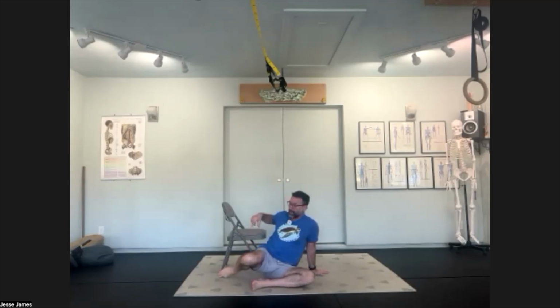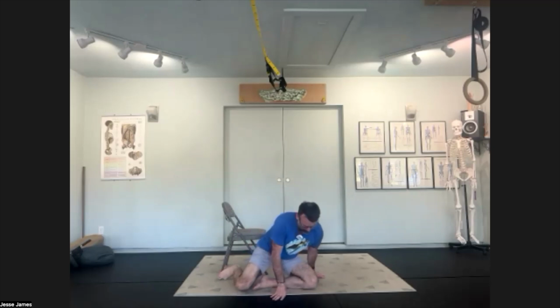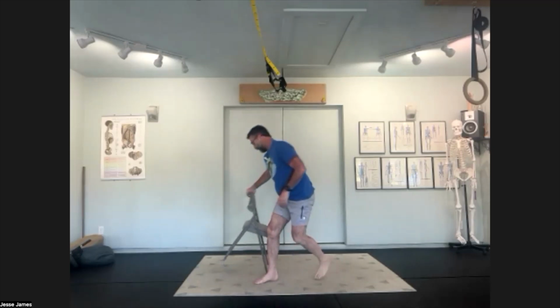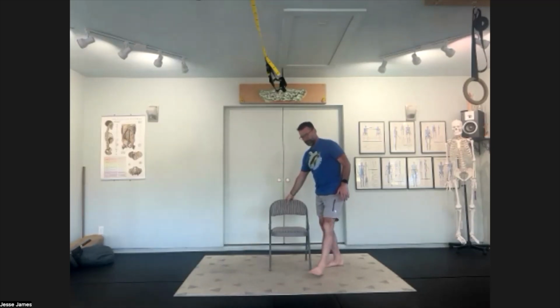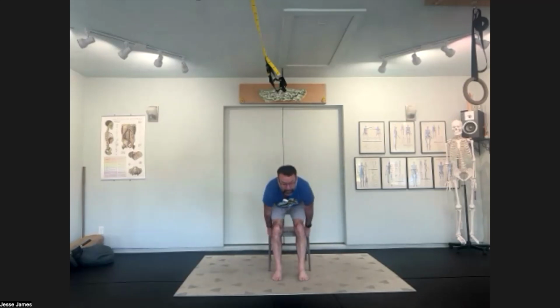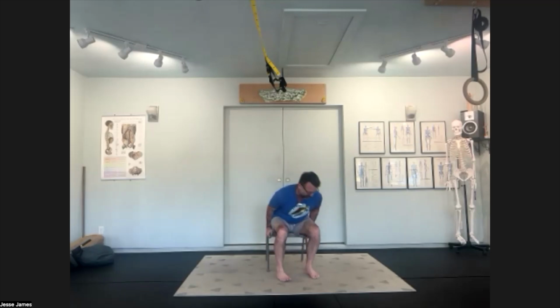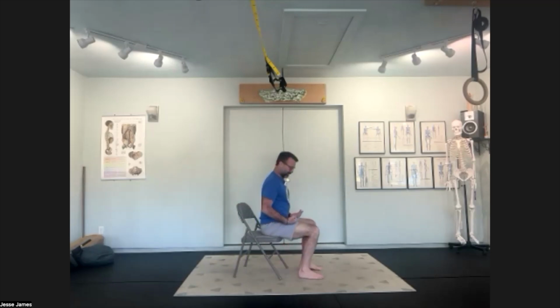Come up to a sit. I want to go slow here, make sure we're not dizzy or lightheaded. If you are, then take your time. And we're going to come all the way up to sit on the chair. So sitting on the chair, I want to kind of sit to the front of the chair. Both feet are nice and flat to start with.